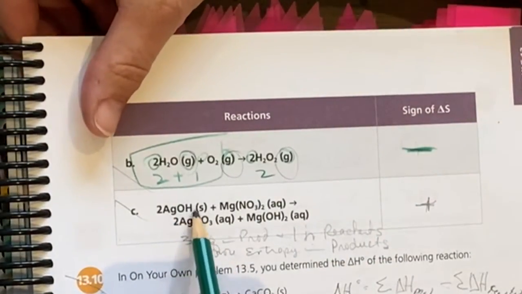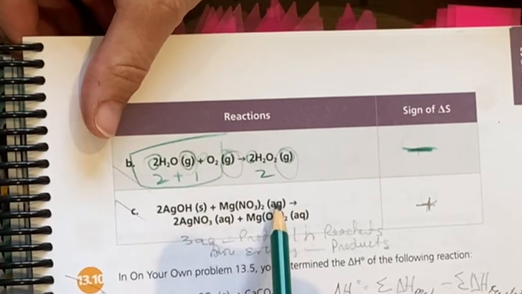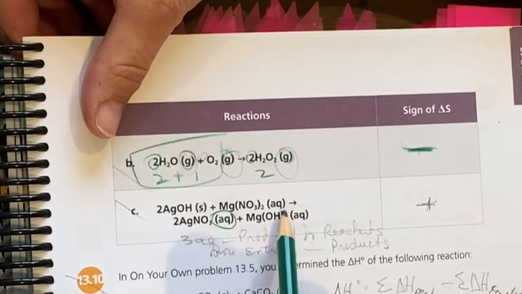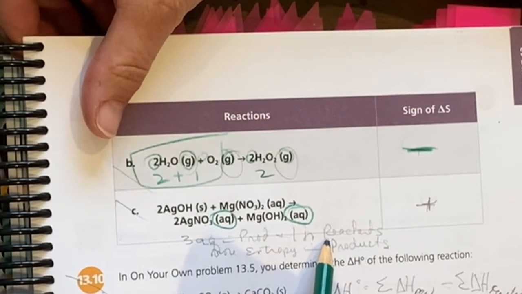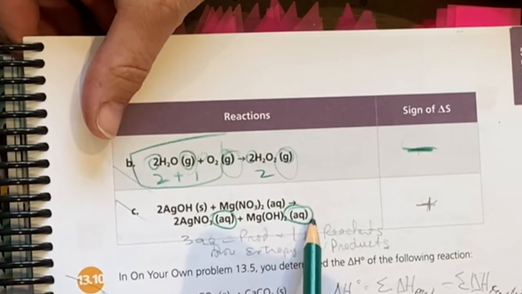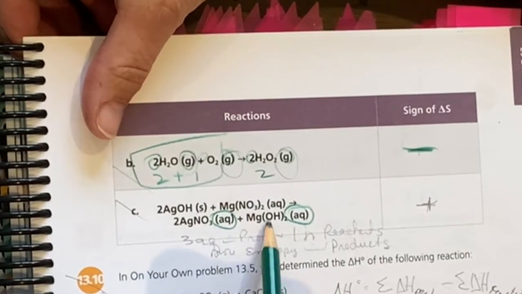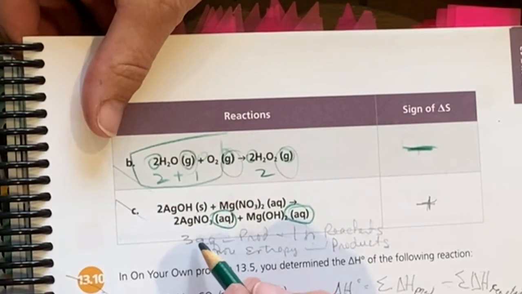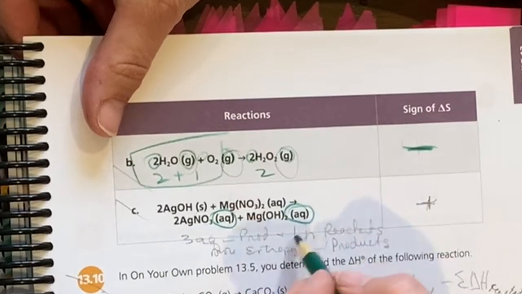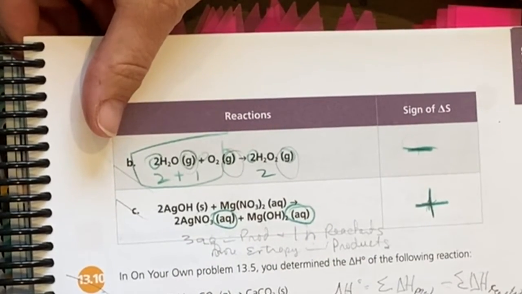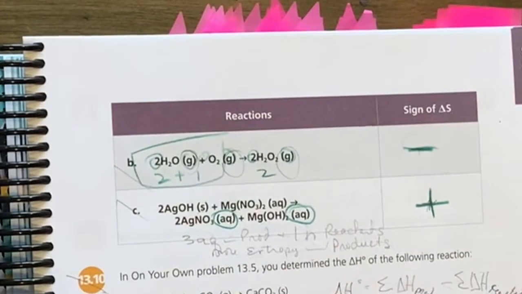Okay, so on the final one, we have a solid and an aqueous, aqueous, aqueous. Well, aqueous is more chaotic than our solids. We have actually 3 aqueous molecules here and only 1 aqueous molecule there. So there's more entropy in the products, and that makes the sign of delta S a positive. Okay.